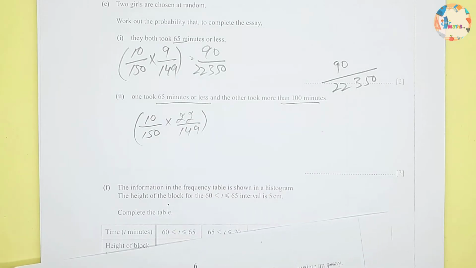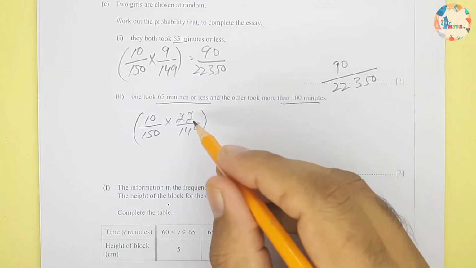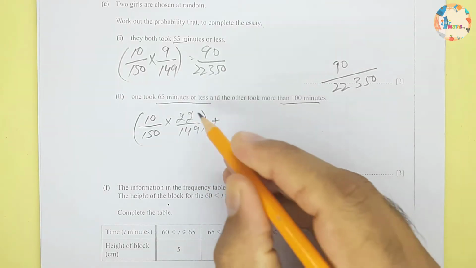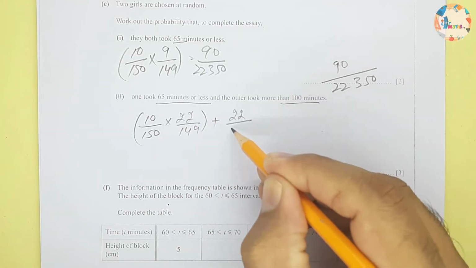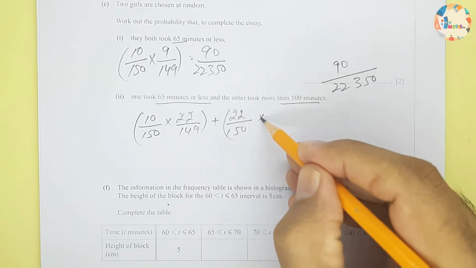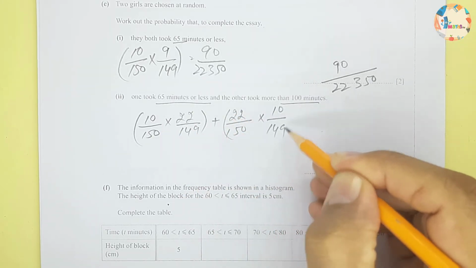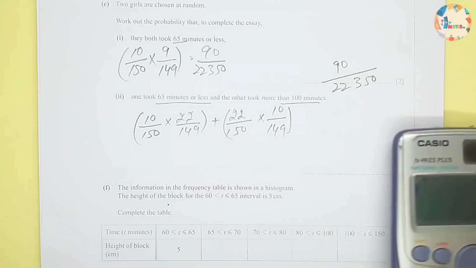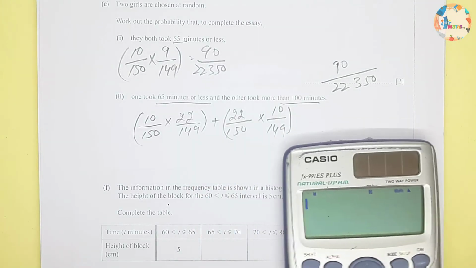So this can be one option, and there is another option which we should not forget: the first can be 22 over 150 and the second can be 10 over 149. Hopefully you understood this, and you have to multiply and simplify.